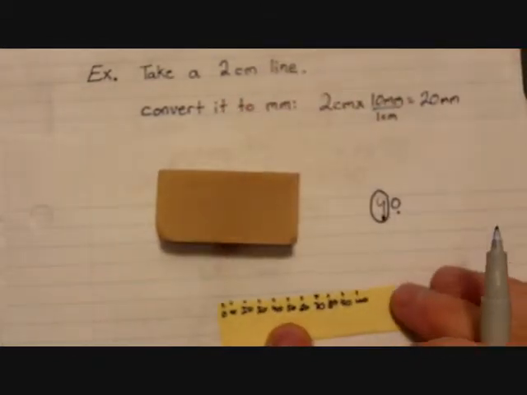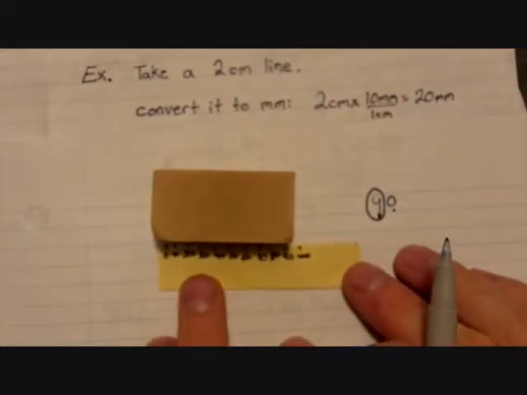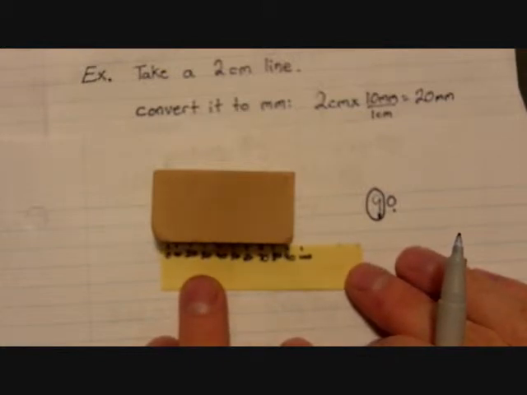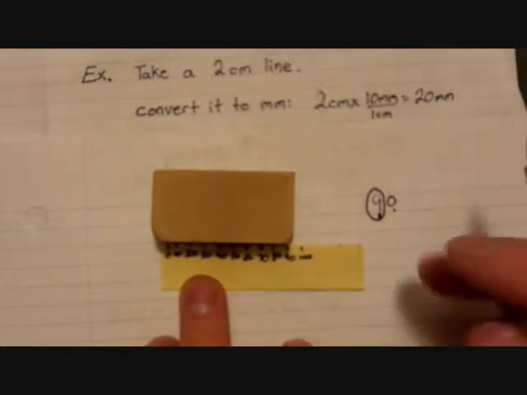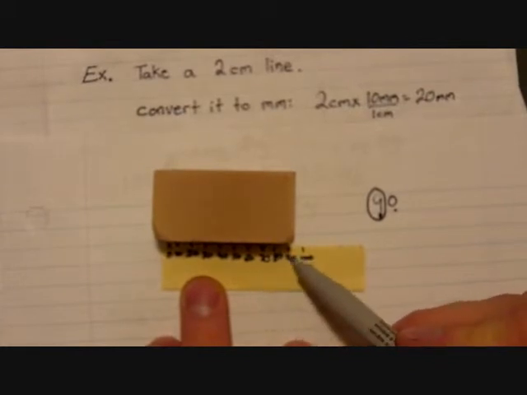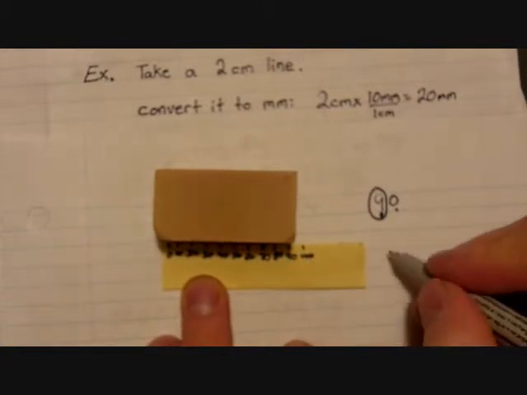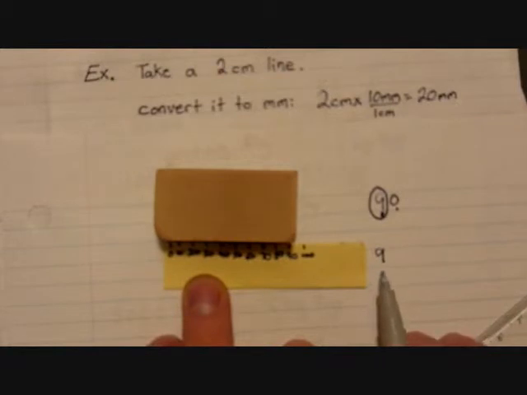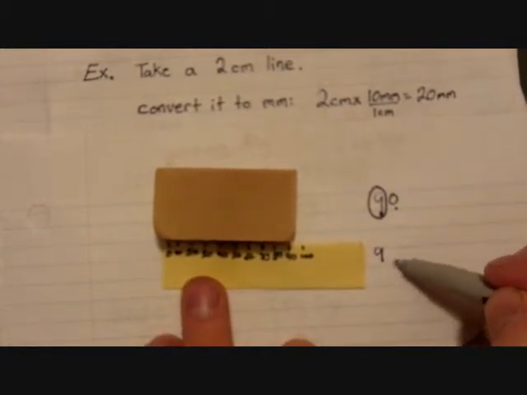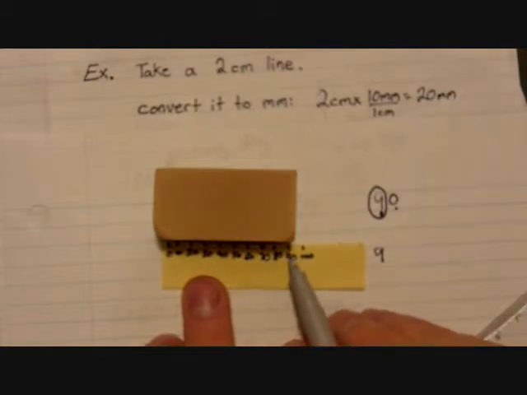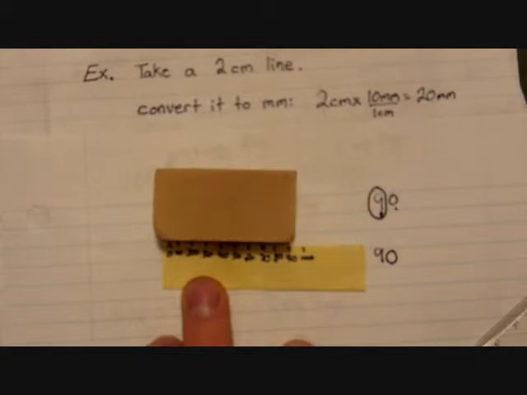What if there was nothing in the way, and we were able to get our ruler all the way up close to it? Now I can see with a little bit more precision that it is actually right around on the 90. Now it might be 91, it might be 92, it might be 93, but I'm very sure about the 9. The 9 is no longer a guess. The thing I'm guessing is the next digit. To me it looks like it's right on the 0, so I'd actually write it 90.